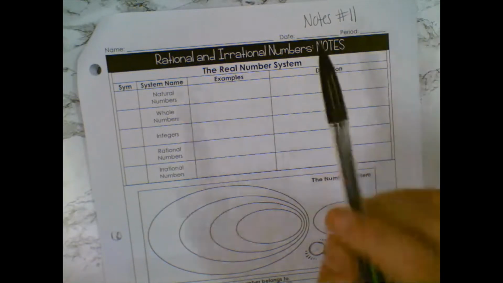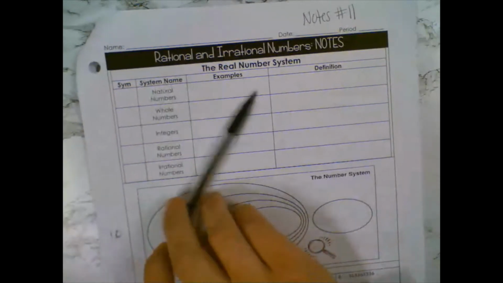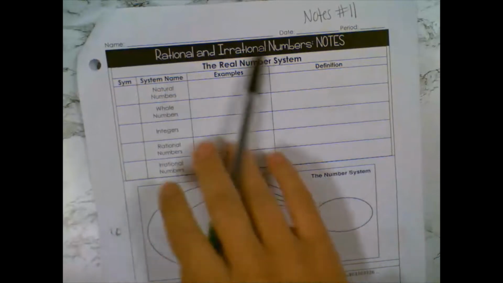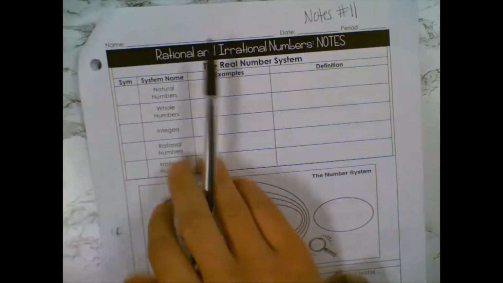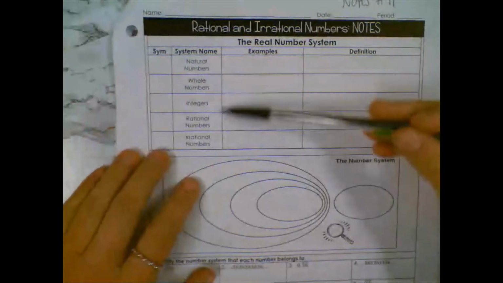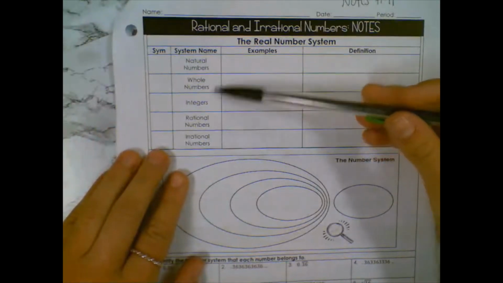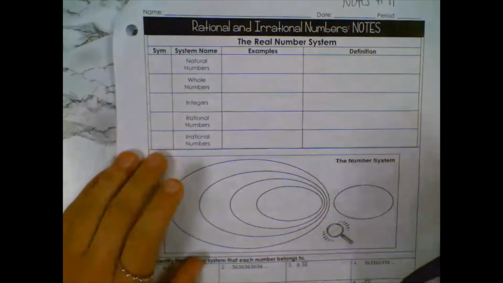Let's talk about the number system and rational and irrational numbers. So you have actually been working with rational and irrational numbers this semester, but we just haven't been calling them those. So we're going to first go through the definitions of what these different numbers look like and then work on identifying.